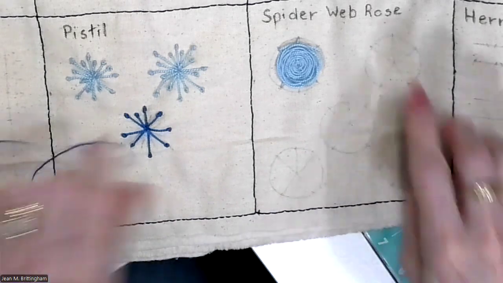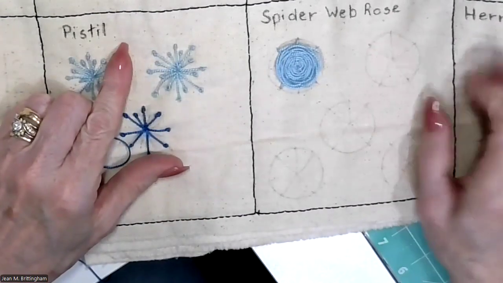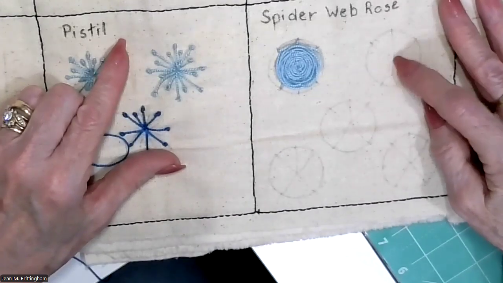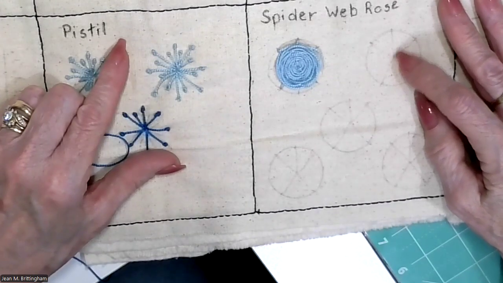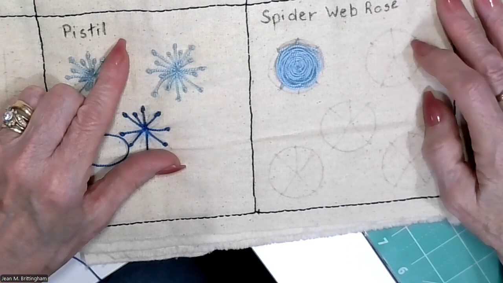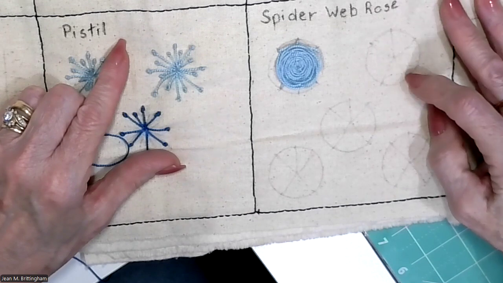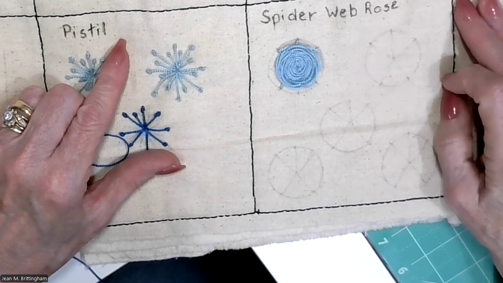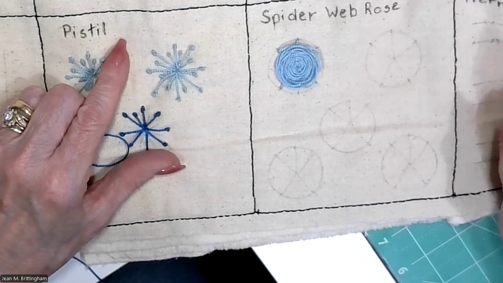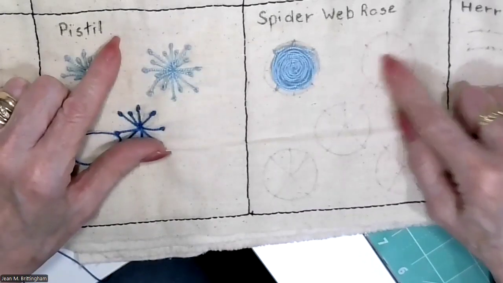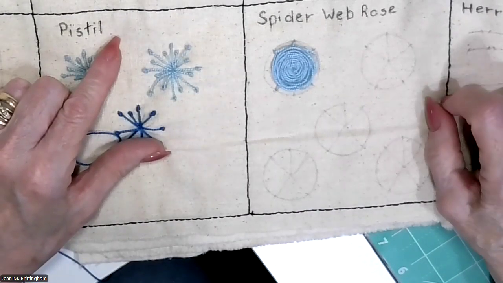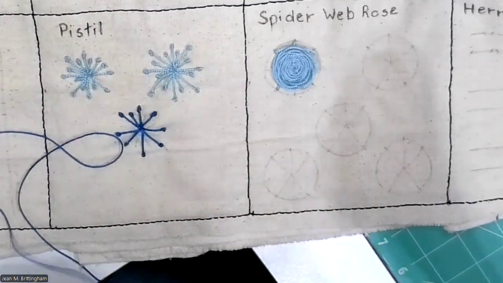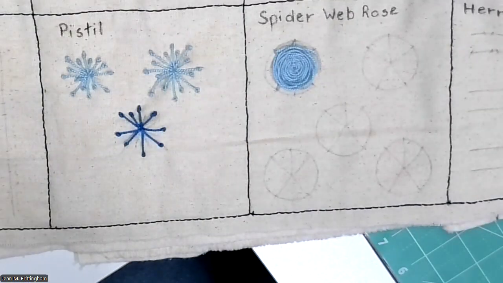And the first thing we've done is we've drawn our circle, whatever size that you want, and then you are going to make a line from the middle. You're going to have 12 o'clock, 2 o'clock, 5 o'clock, 7 o'clock, and 10 o'clock. Kind of doing it into a 5-section there that are going to be your lines that you're going to be weaving your thread over and under to make that spider web rose.